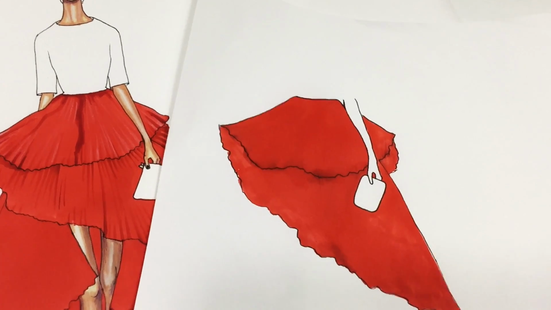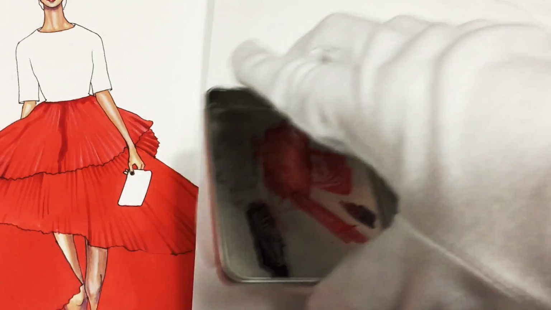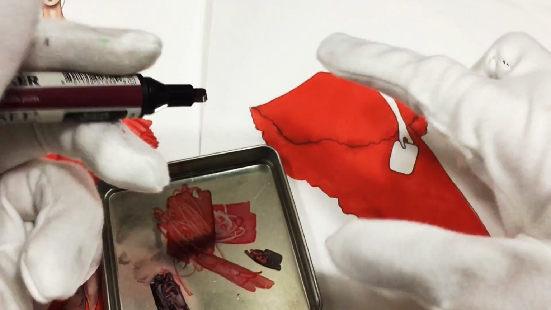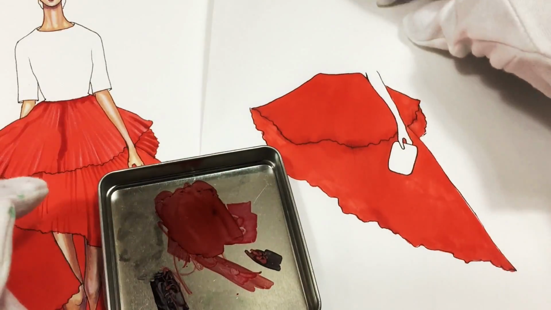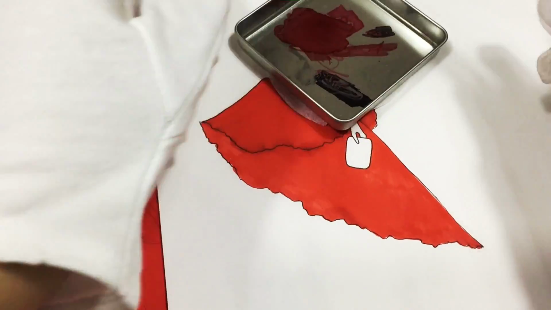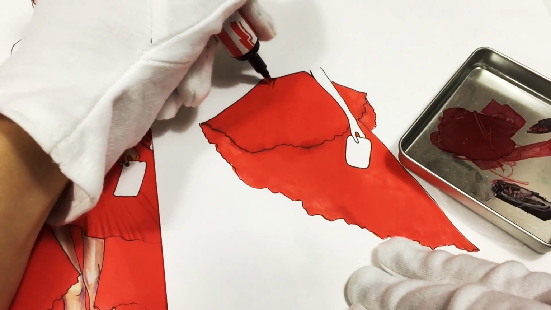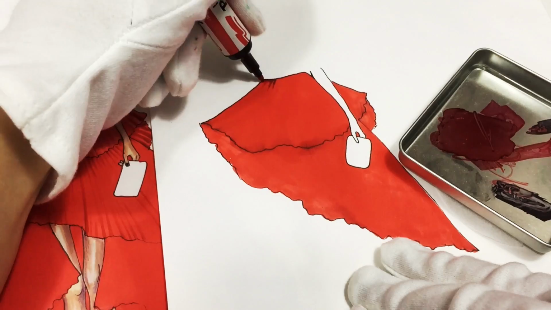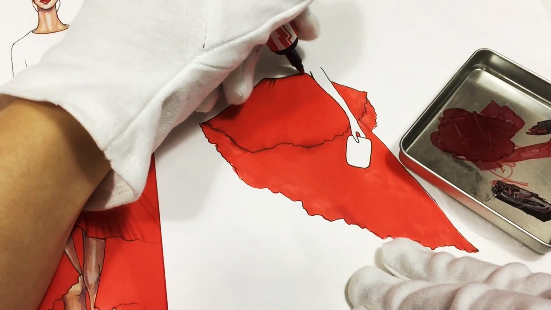I accidentally did not record how I rendered 2 layers of your skirt, so I'm going to show it on this draft and then we'll continue on the original sketch. First, spread burgundy marker on a solid surface, then take your red marker and mix it with burgundy, or if you don't have it, some reddish brown. And then we're going to show the pleats.